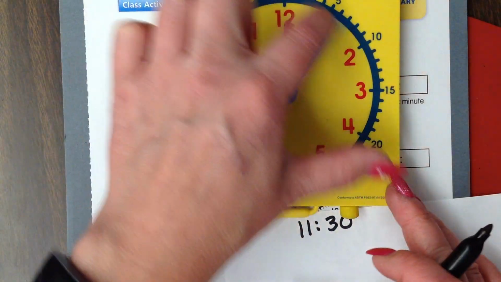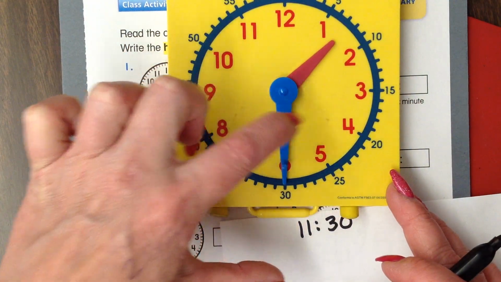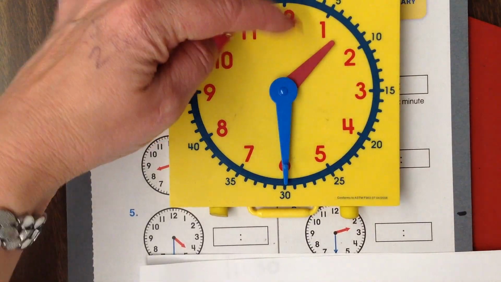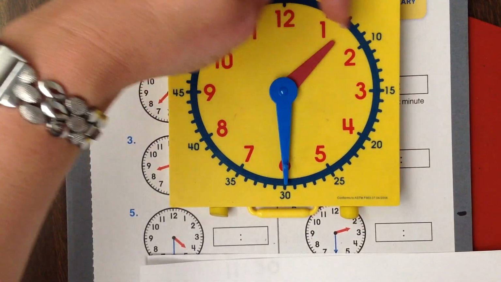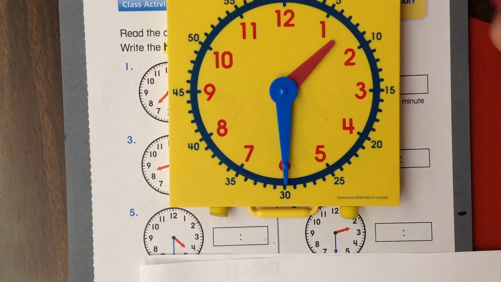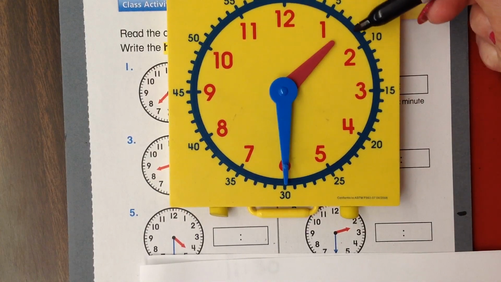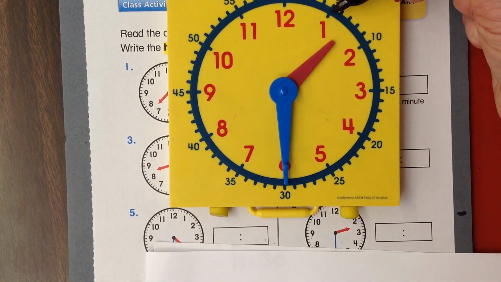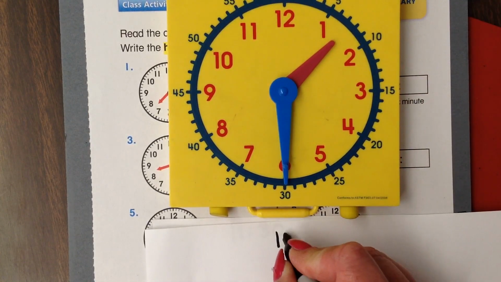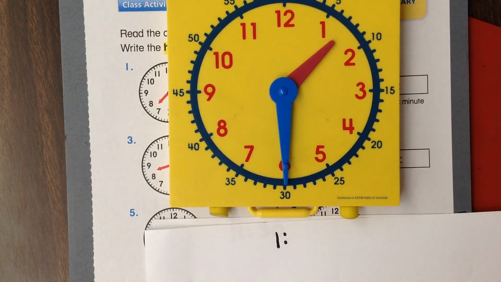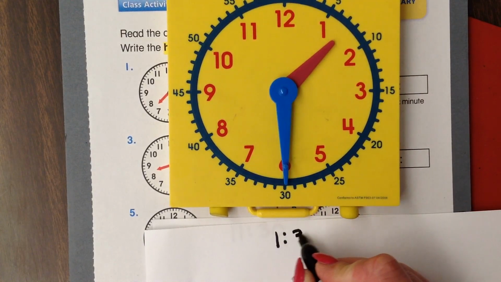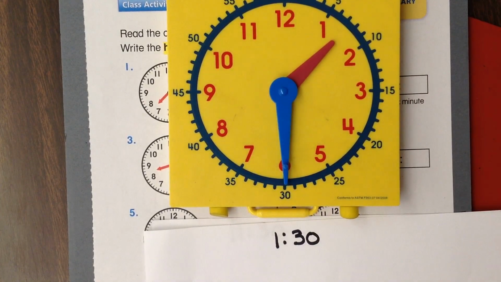Okay, let's try another one. How about right here? What would that be? All right, so look at where the hour hand is first, the short one. Okay, it's between the 1 and the 2. So it used to be here, and it's working its way towards the 2, but is it there yet? No, it's not. So it's still in the 1 o'clock hour. And how many minutes have gone by? 5, 10, 15, 20, 25, 30. Always keep the 30 there. So this would be saying 1:30.